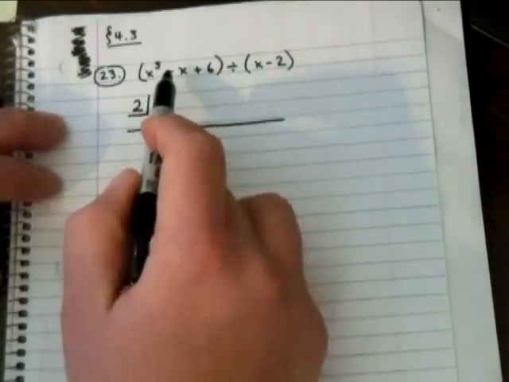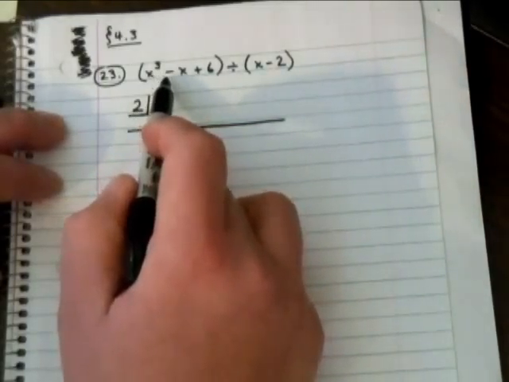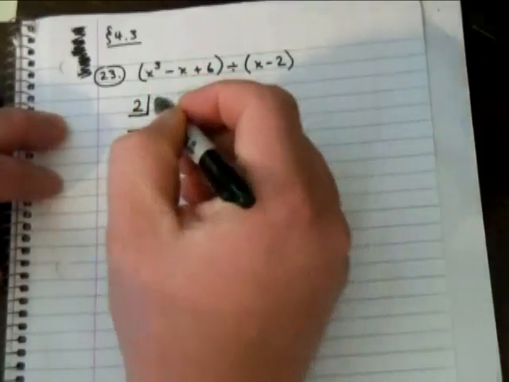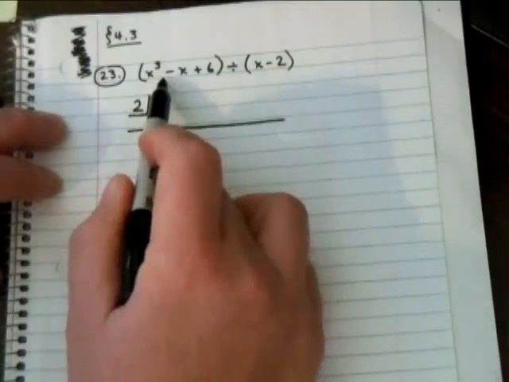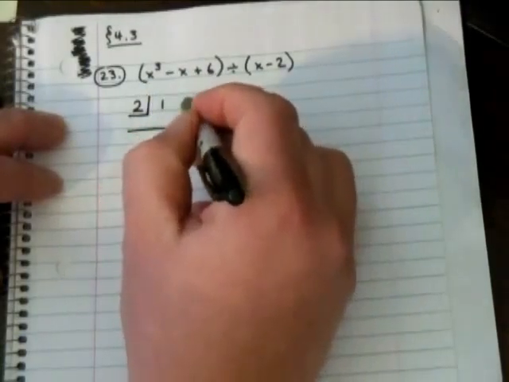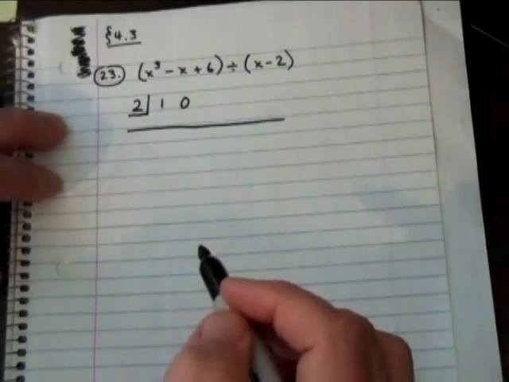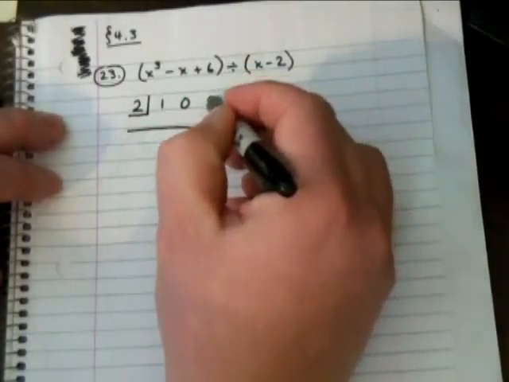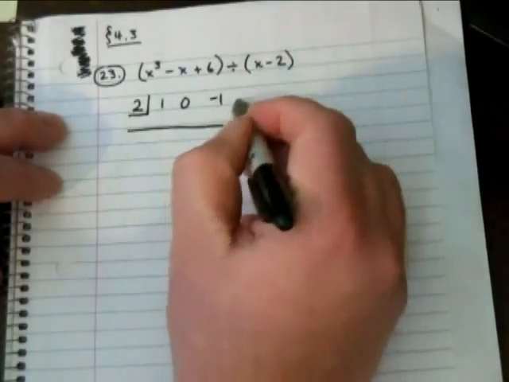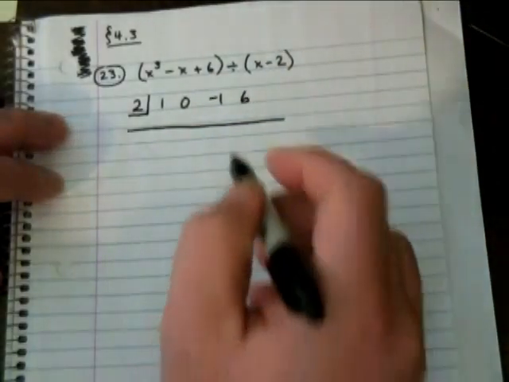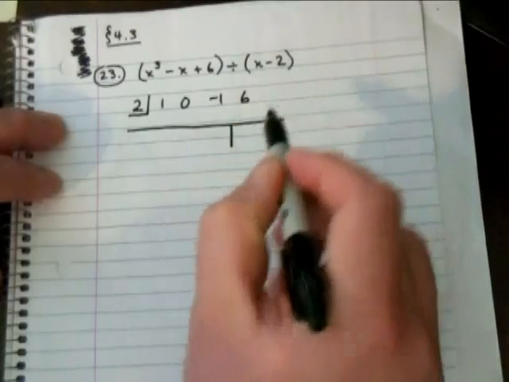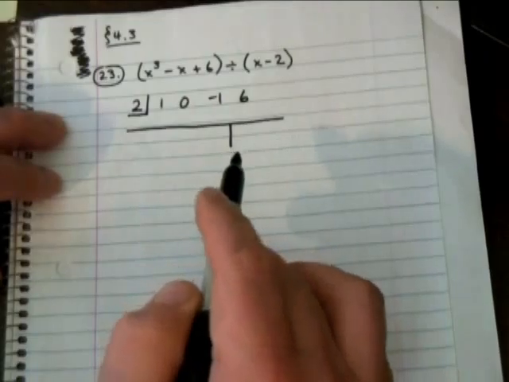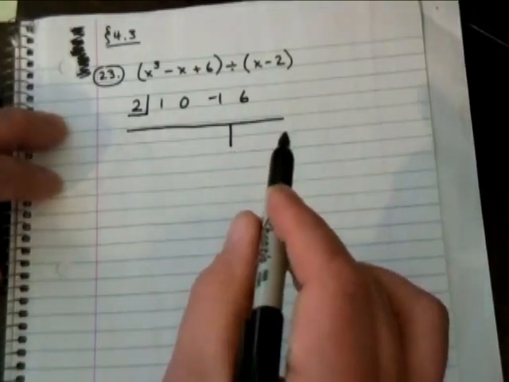Don't forget, if there's a missing power of x, you need to put a 0 in there as a placeholder. So the number in front of x to the third is 1. Then we see that there aren't any x squareds, so we have to put 0 in as a placeholder for the x squared term. Then we have a number in front of x being -1, and finally our constant is 6. Then what I usually do is create a half box underneath the constant and also underneath that long line that we drew.